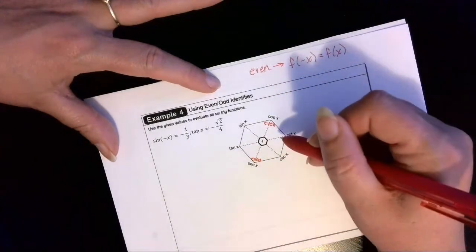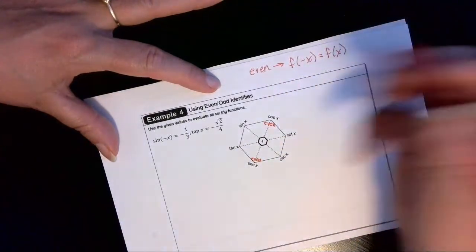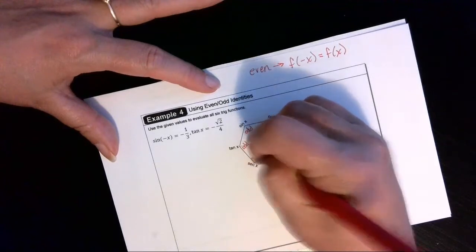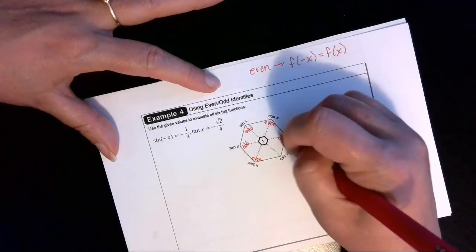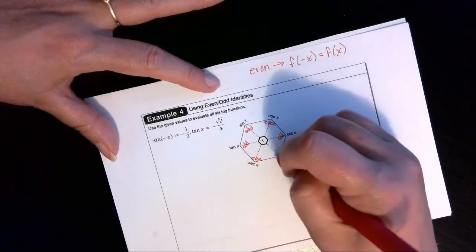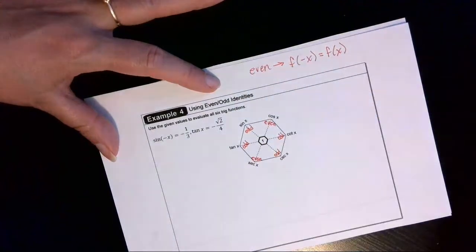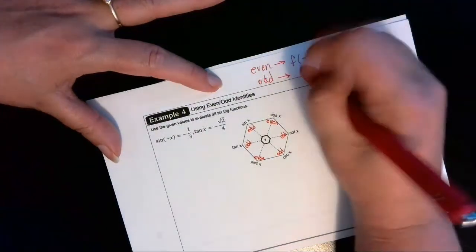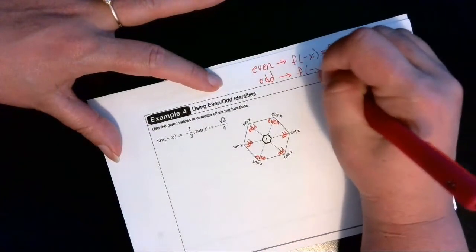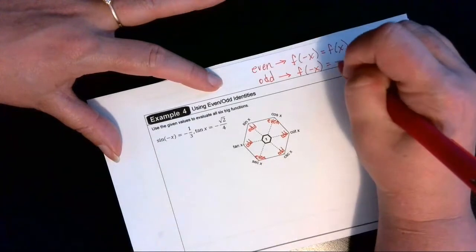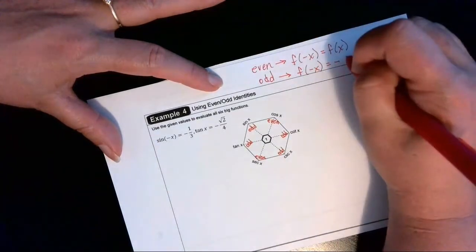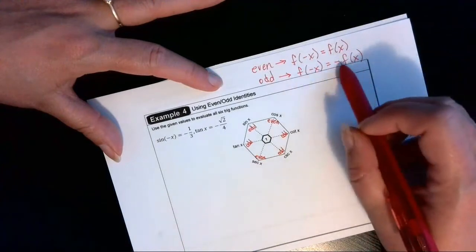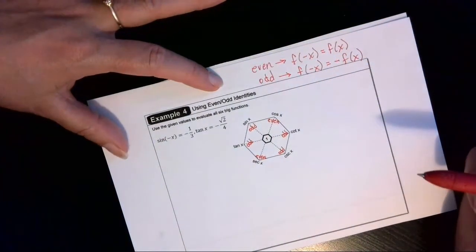All of the others then are odd functions. So sine is odd, tangent is odd, cotangent is odd, and cosecant is odd. And odd functions, they have rotational symmetry about the origin. Their property is that f of negative x is equal to negative f of x. So when you evaluate the function with a negative argument, you get back the opposite of that function.